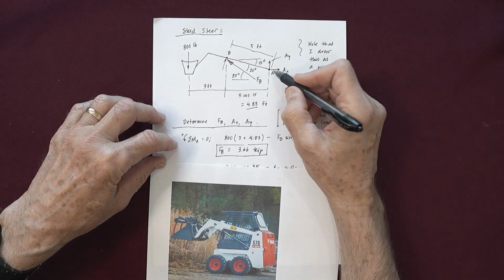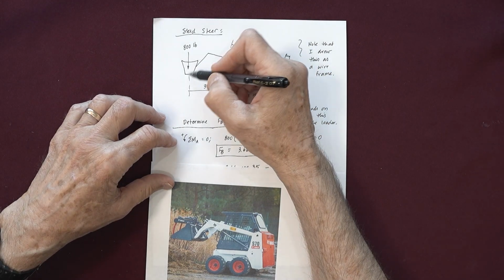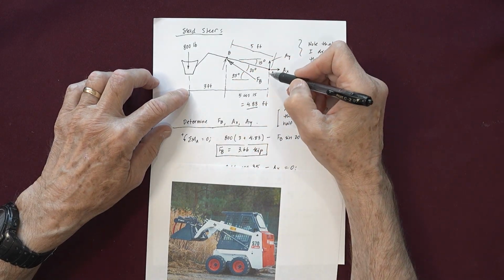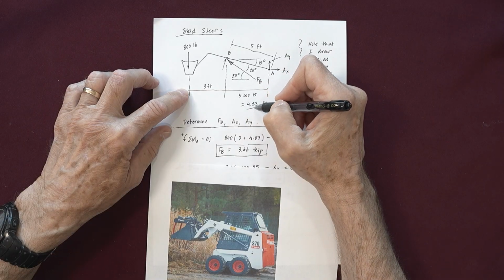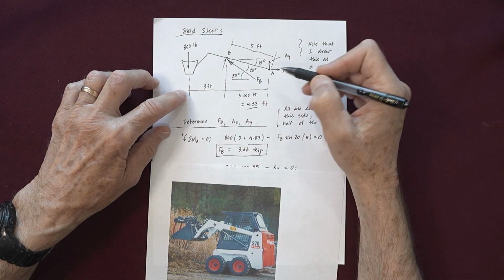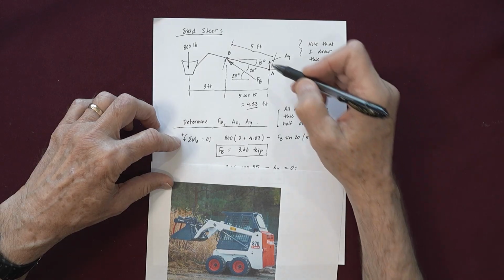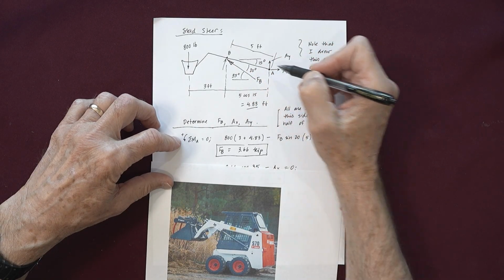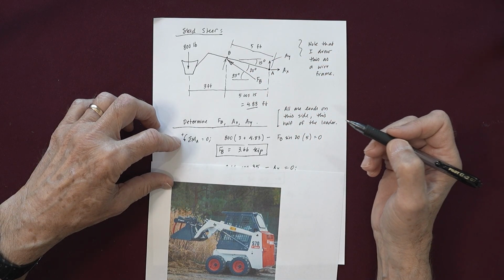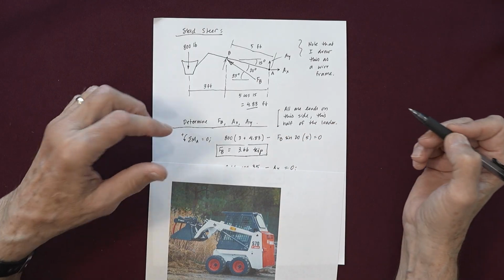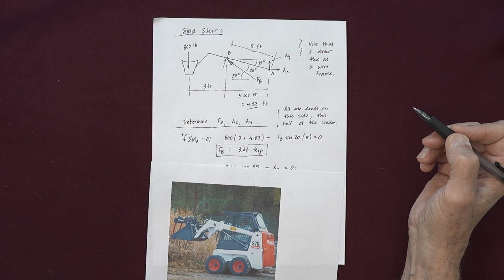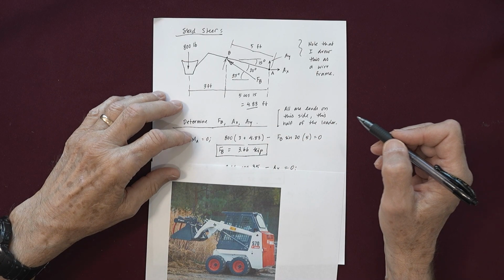And so if I sum moments about A, I have 800, and his moment arm all the way back to A is 3 plus 4.83, and then minus this guy, which is FB sine 20, his moment arm is 5. And that's equal to 0. And so my FB is 3.66 kips. That's not hard. You can do that.